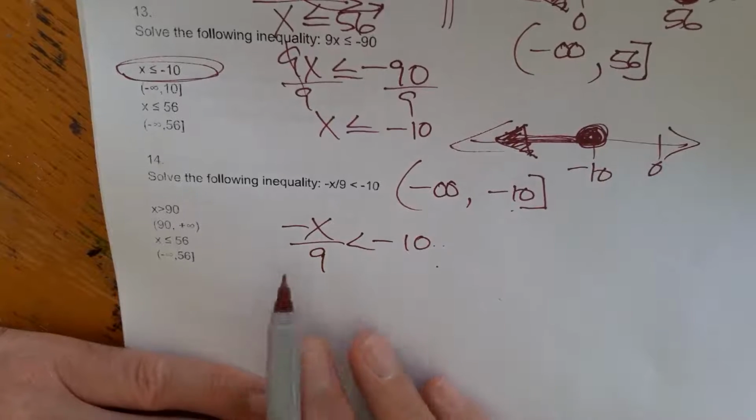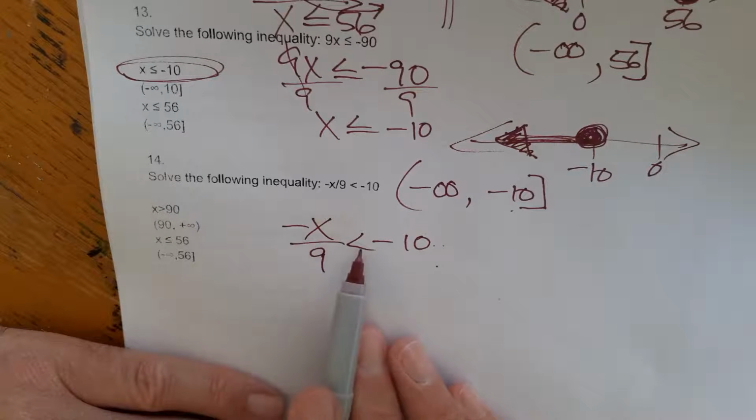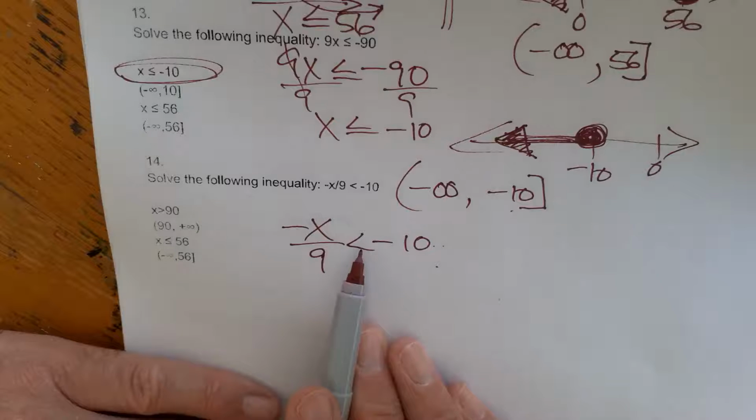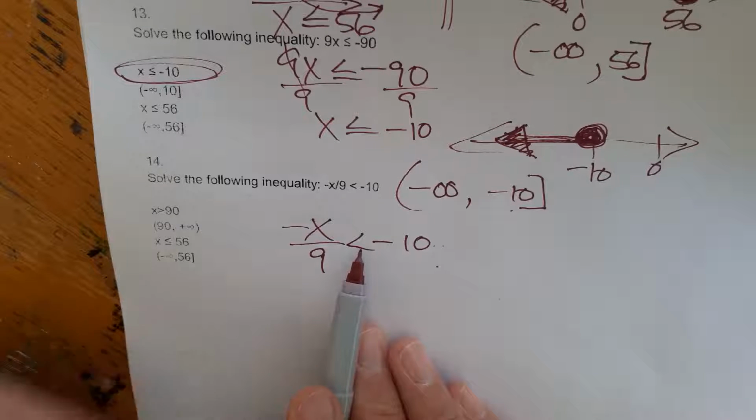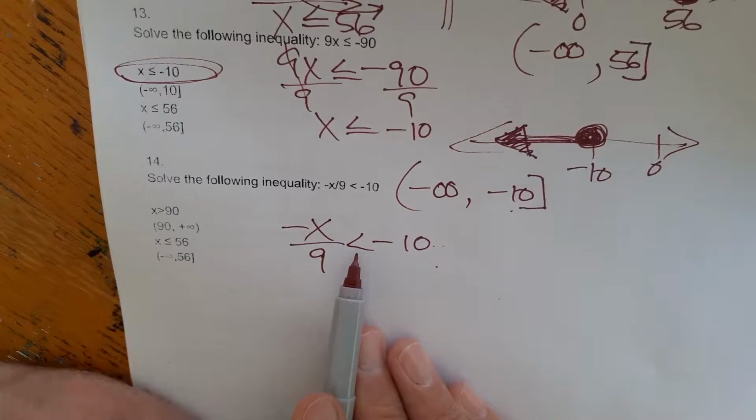So in this case, we have a negative x, and anytime we multiply or divide by a negative, it flips this sign. And I'm going to show you why here in 1 second. Let's go ahead and do it sort of the old-fashioned way first, then we'll move to the hint way. And I hate hints on some level in math because students rarely remember them.